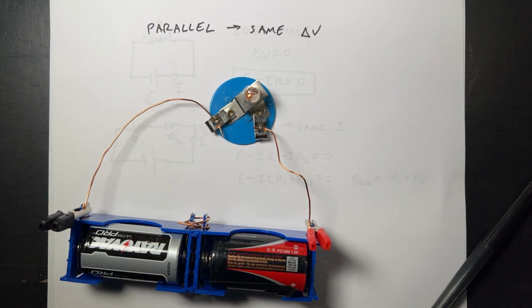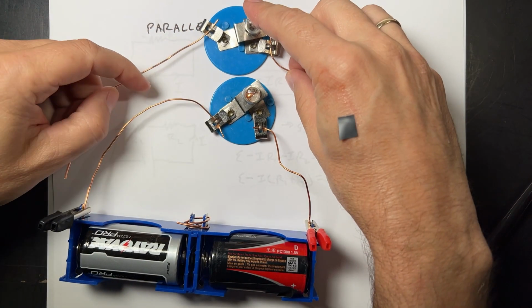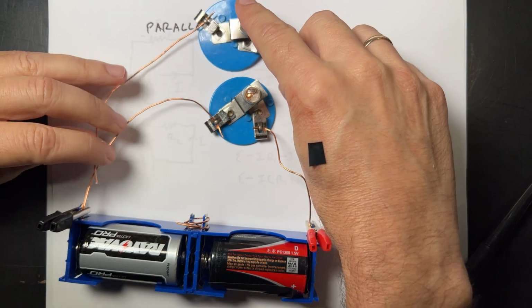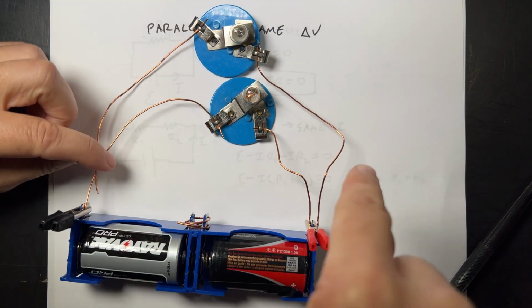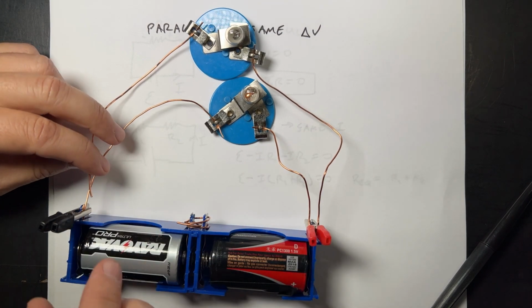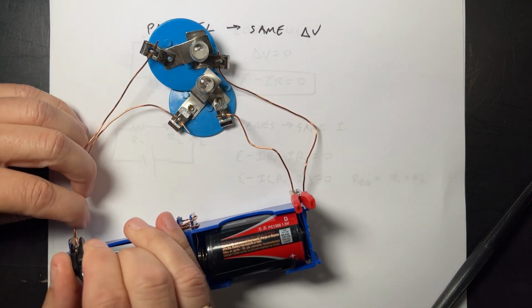Now I'm going to take another bulb and hook it up also. Not in the same way. I'm going to hook it up like this. This is what would be called parallel. Because now if I do the potential from this end to that end, it doesn't matter which path I take, it has to be the same change in potential. So they have to have the same change in potential.